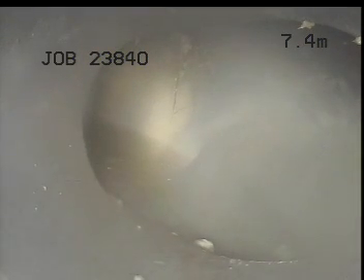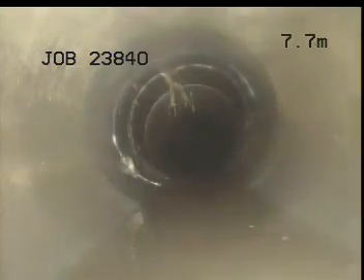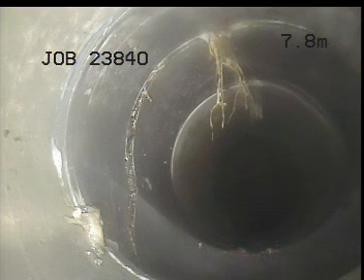Alright, so root intrusion there, and a little bit of root and tail at this junction here also. Just going to work past this junction a little bit to here, and I'm just going to mark this location at 7.8 metres.